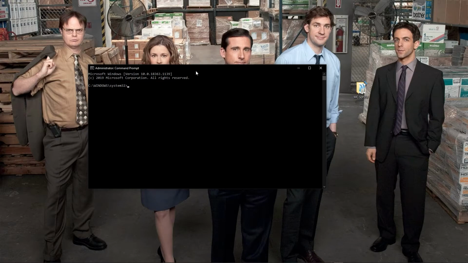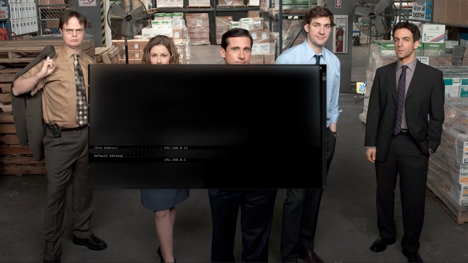And then in this, what you want to type in is ipconfig. It looks scary, but don't worry. You just hit enter there. I've blurred out a lot of this because a lot of this is actually my personal IP and stuff like that. All you need is two things here. You need the IP address, which is this one, and you need the default gateway, which is this one that we're going to be using.